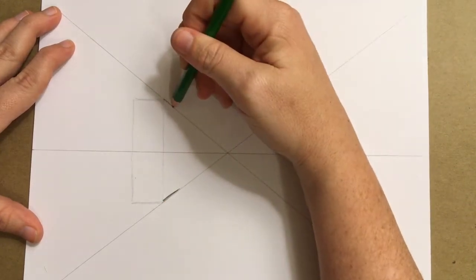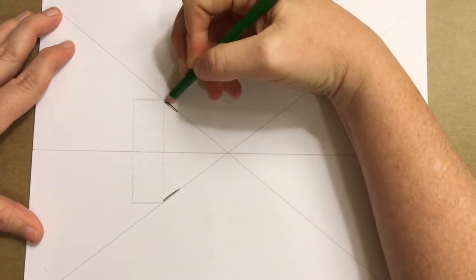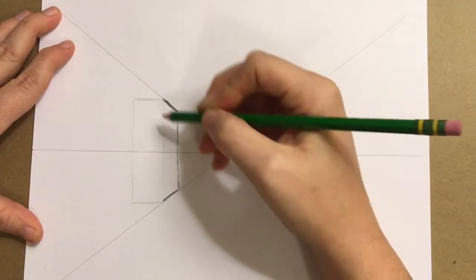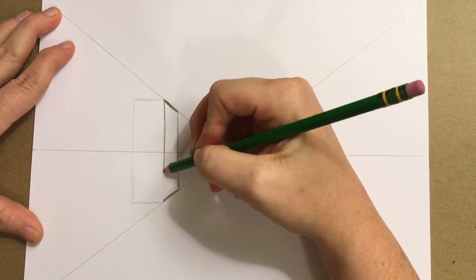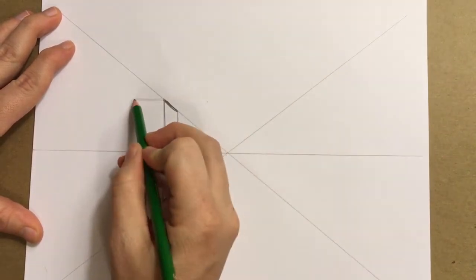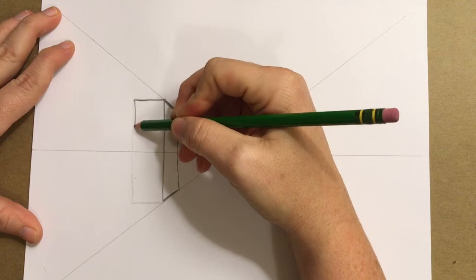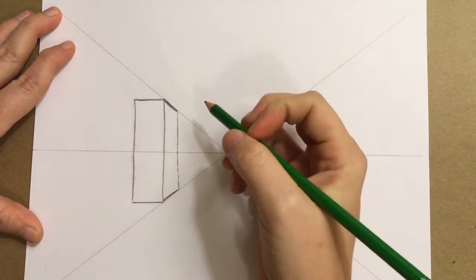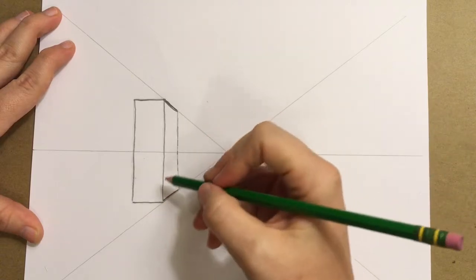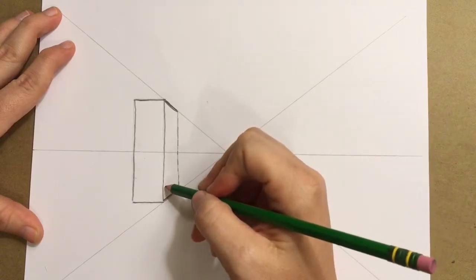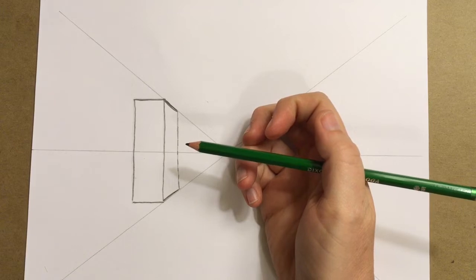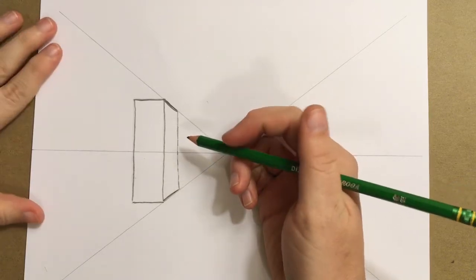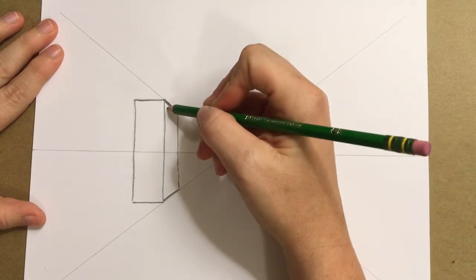I'll show you that in just a second. So here's my first building. The more you use your ruler, the more spot on it'll be. But for your rough draft, I wouldn't worry so much about that.